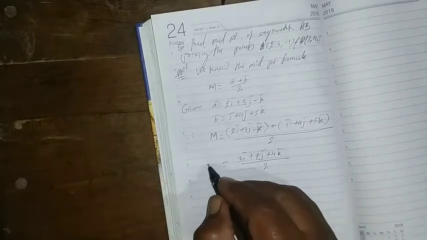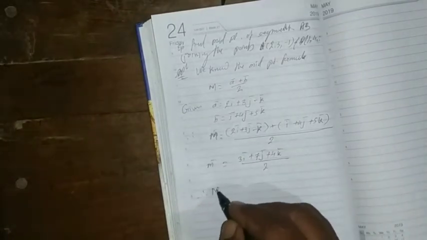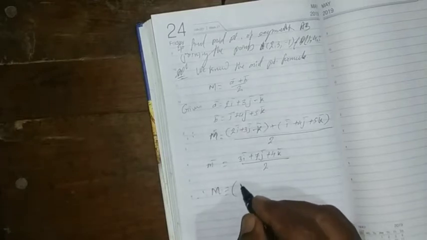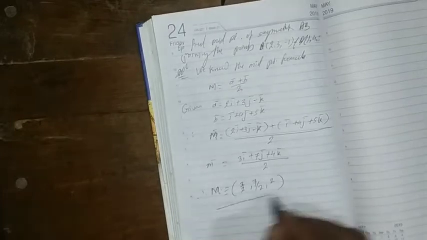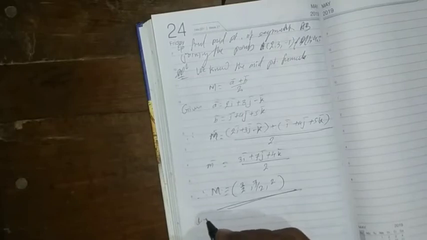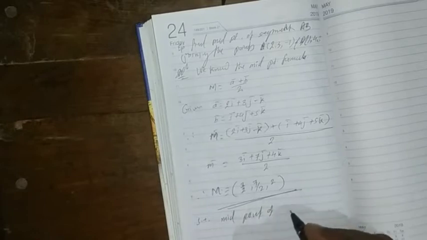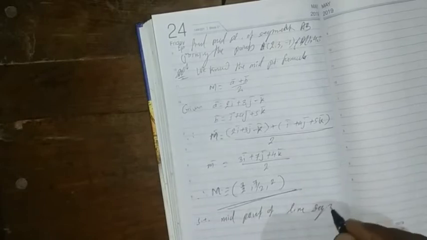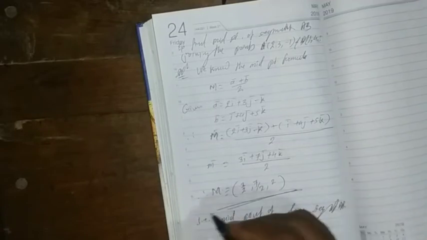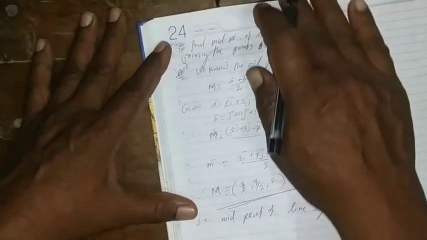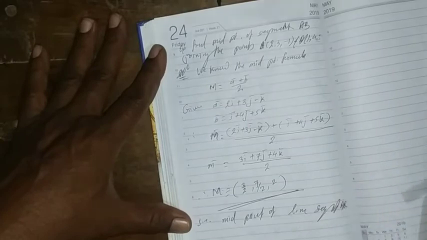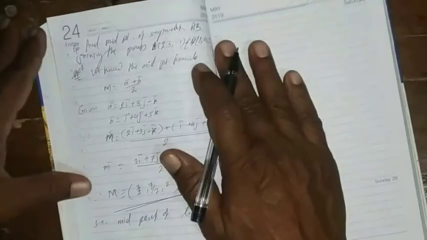That is vector M. Therefore, the coordinates of the point M are 3 by 2, 7 by 2, and 2. That is the midpoint of the line segment AB. So that is the midpoint formula for finding the point. Next example.